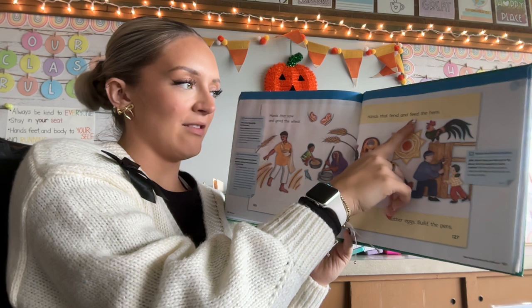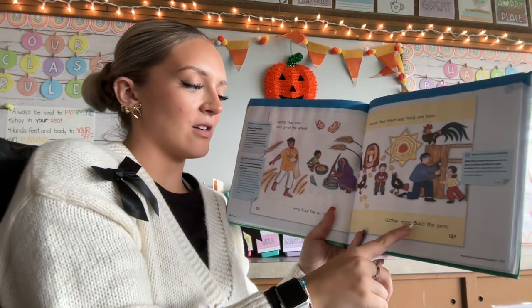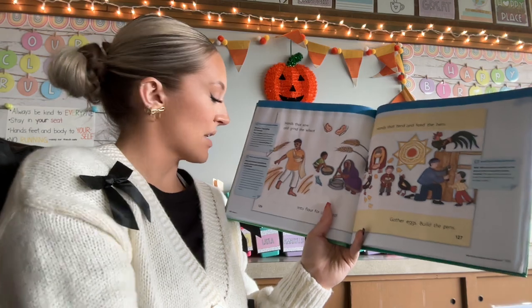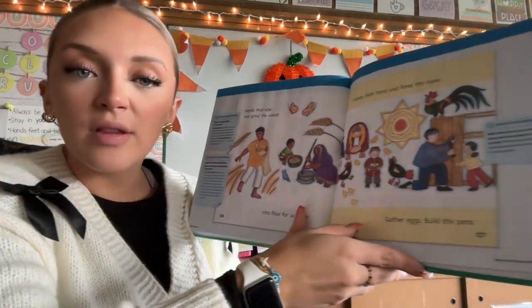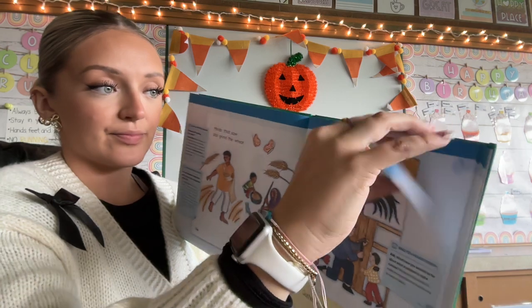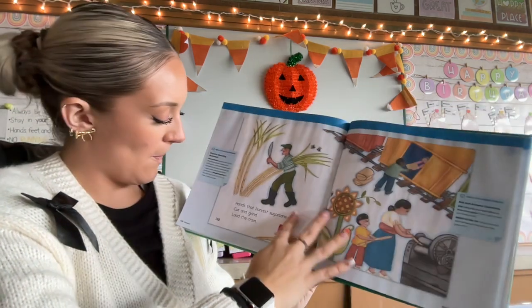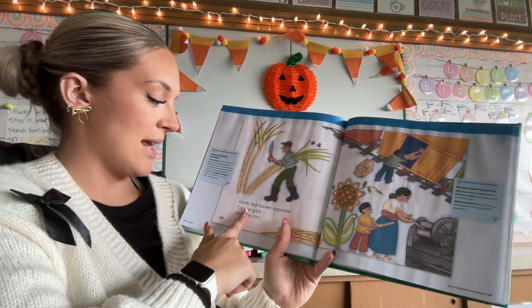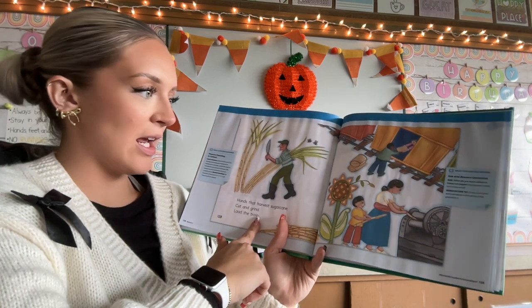Hands that tend and feed the hens, gather eggs, build the pens. So again, these are all the little steps that are needed to make cookies. Hands that harvest sugarcane, cut and grind, load the train.